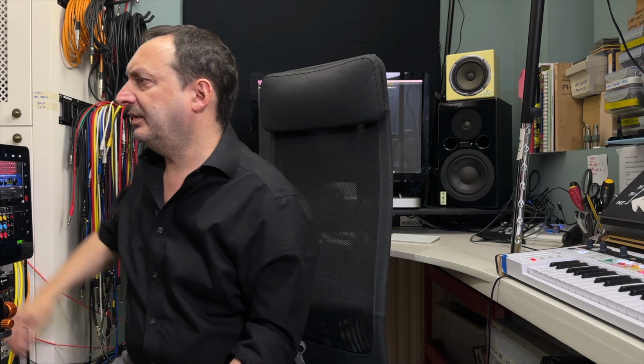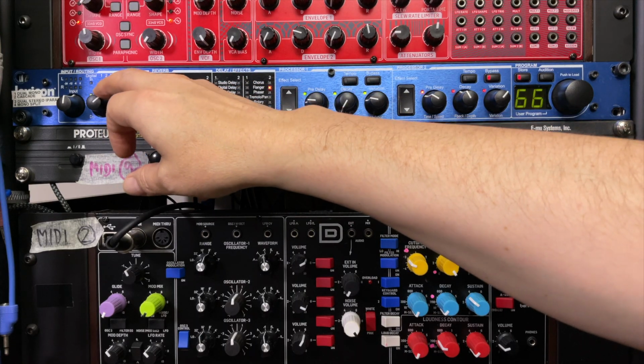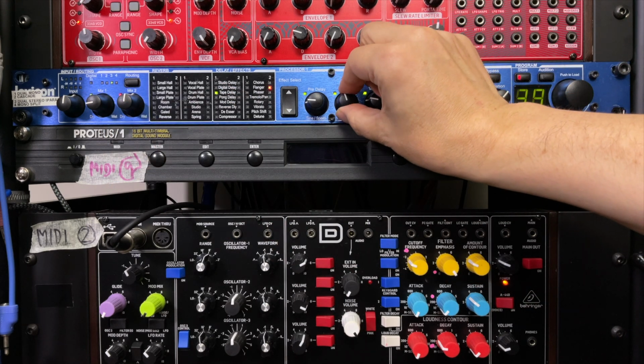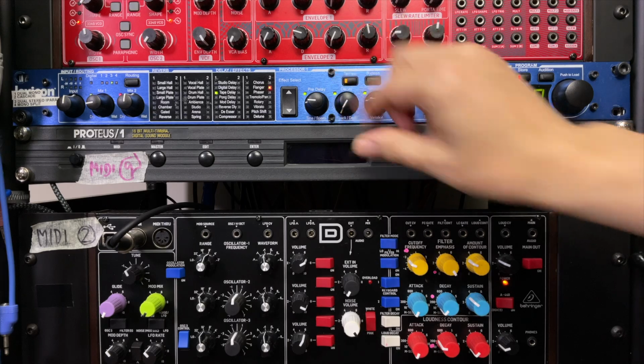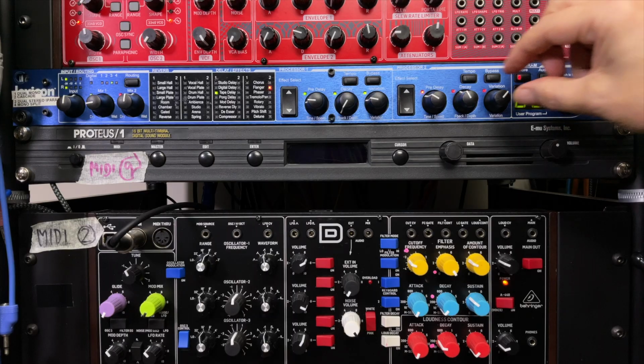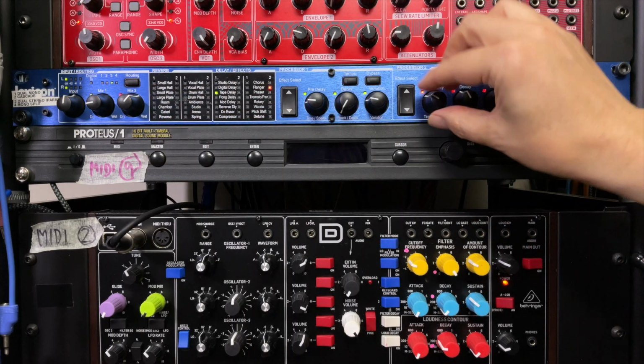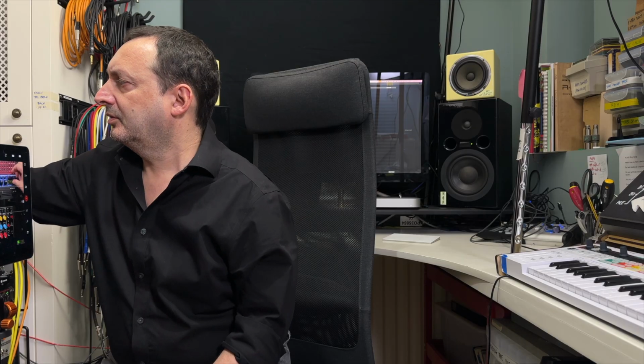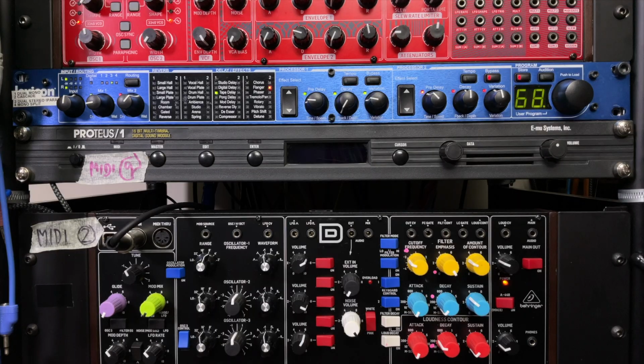And that's a dotted 8 delay, which is, I think, pretty nice. And I can even put some flange on it.